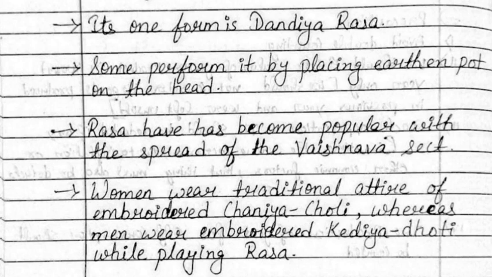Its one form is Dandiya Ras. Some perform it by placing an earthen pot on the head. It has become popular with the spread of the Vaishnav sect. Women wear traditional attire of embroidered chaniya choli, whereas men wear embroidered kedia dhoti while playing Ras.